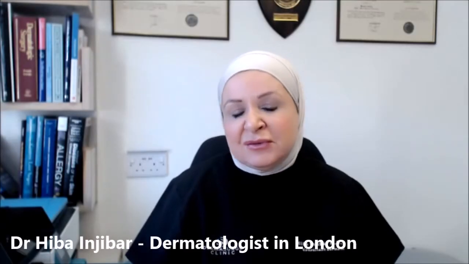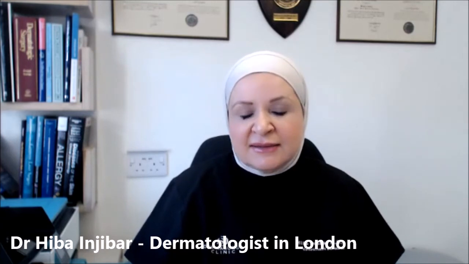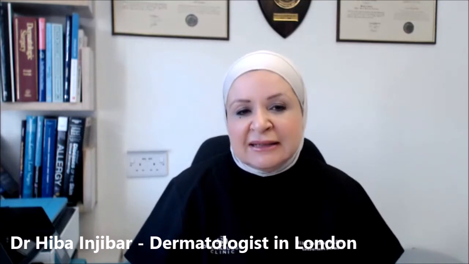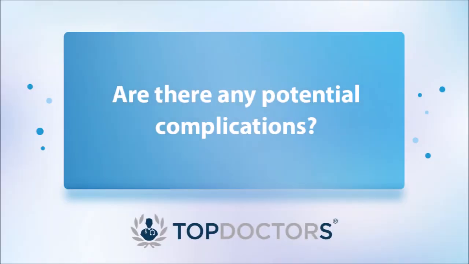Yes, fractional CO2 laser can be performed on all parts of the body, so the face as well as the trunk and limbs can be treated with this modality.